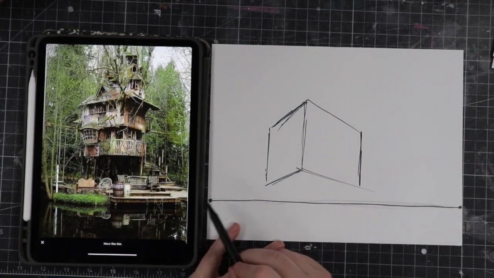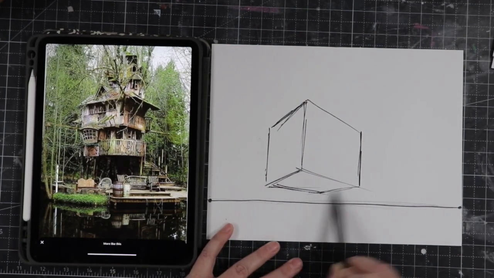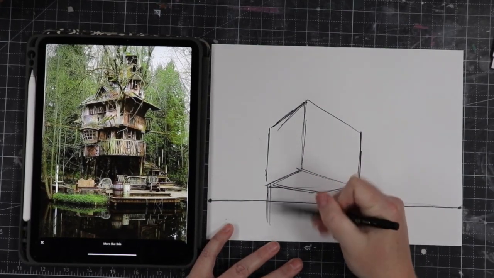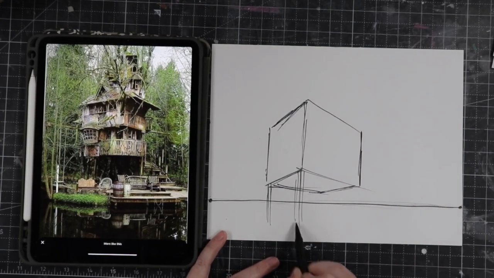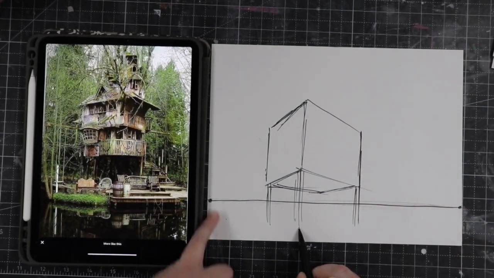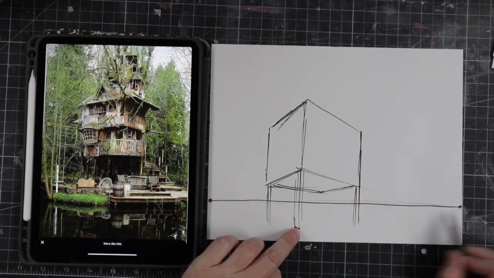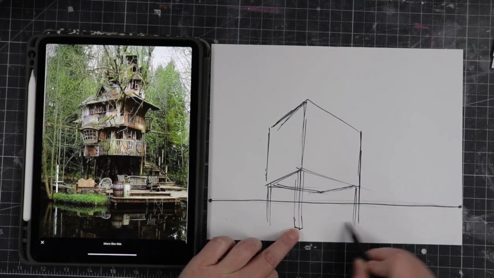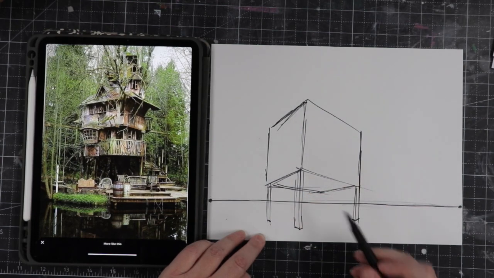Okay. And then I can actually see at this perspective, I can see the bottom of this building because there's only stilts back there. Okay. I can draw those stilts going into the water. I always start with the front corner. Okay, that front corner is going to go right here. This front corner is going to go right here. This one will be lined up with it. This one will be lined up with it.